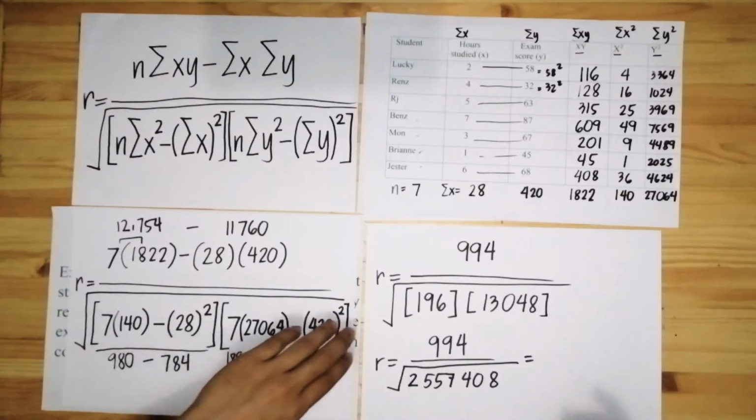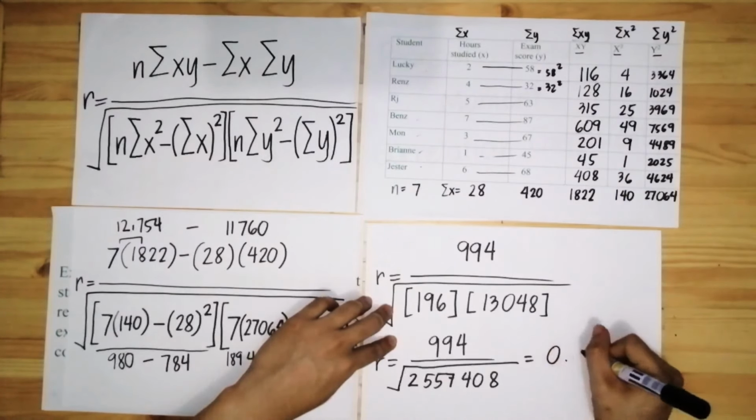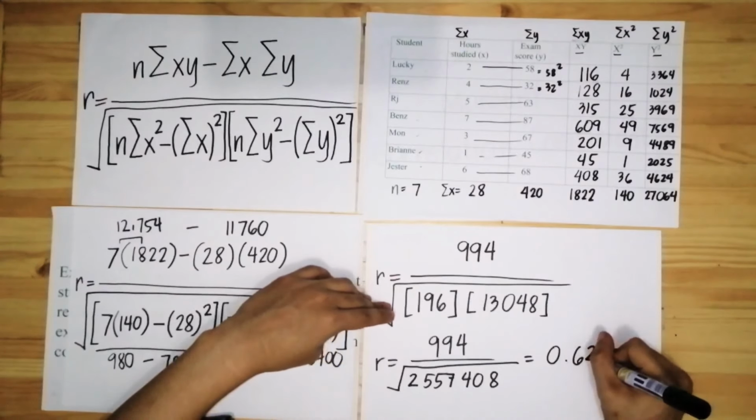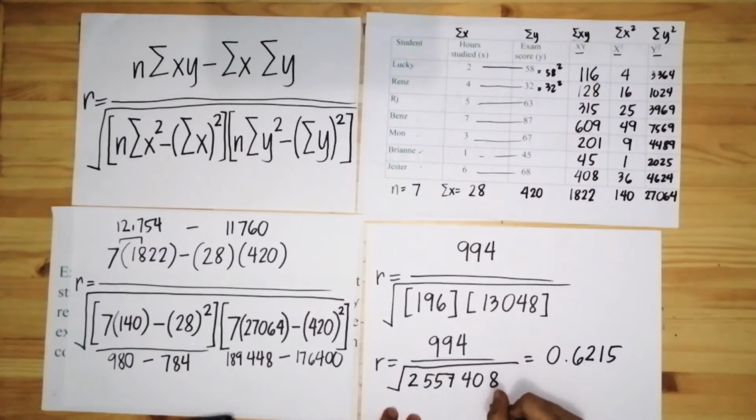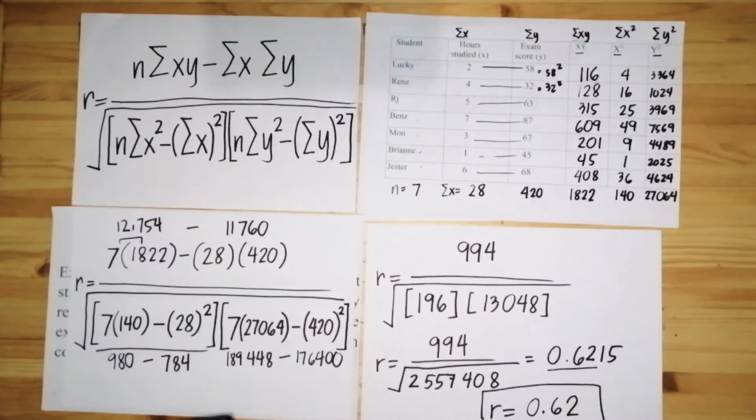That is equal to 0.6215, then etc. So the final value of R, let's just get the two decimal places, 0.62. That is the value of R.